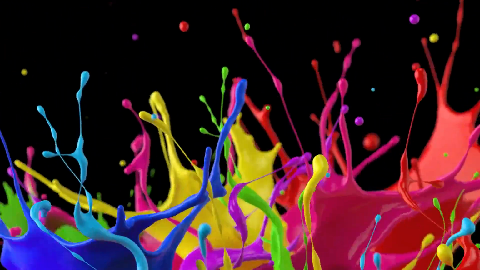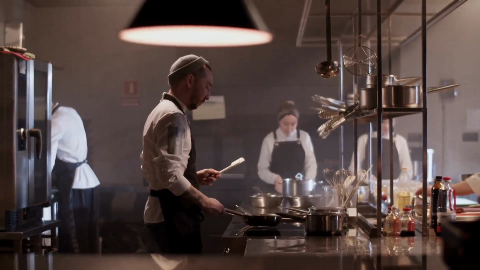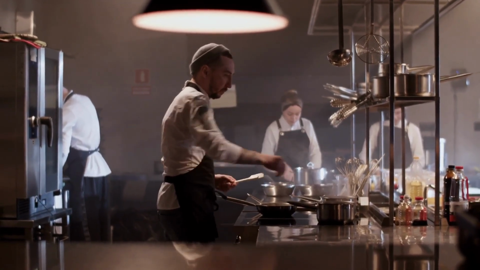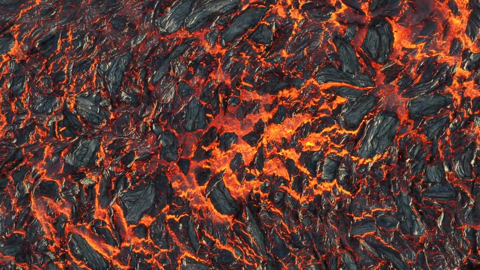Minimax, also called Hailuo, is another wildcard, particularly if you want energy in a shot. I tested Minimax with the prompt showing a chef in a busy kitchen with flames popping off the pan and lots of background hustle. Minimax gives motion, a ton of motion. The chef was animated, the flames had life, background activity helped sell the energy.